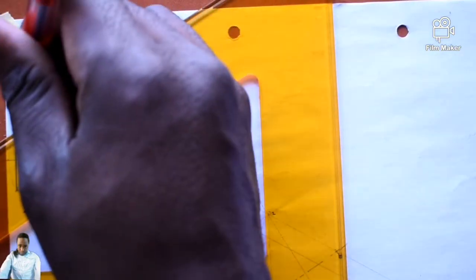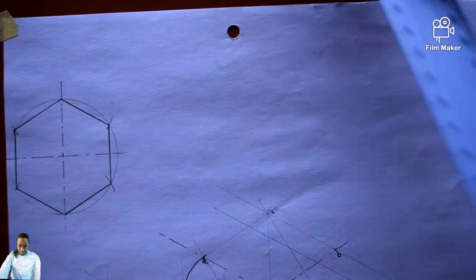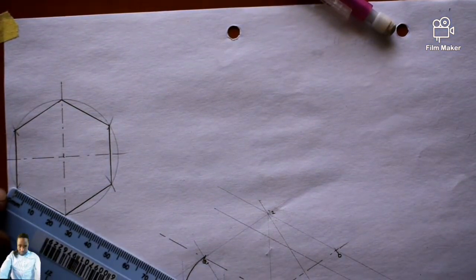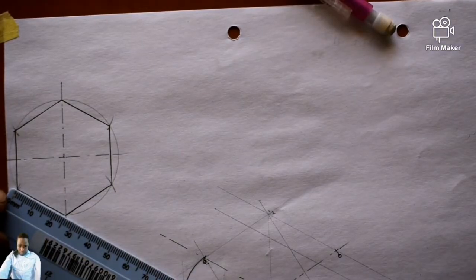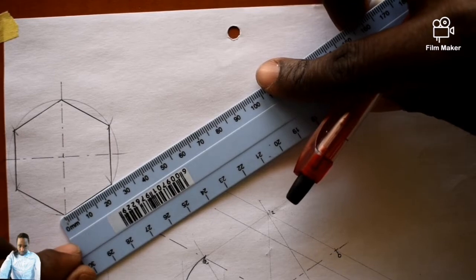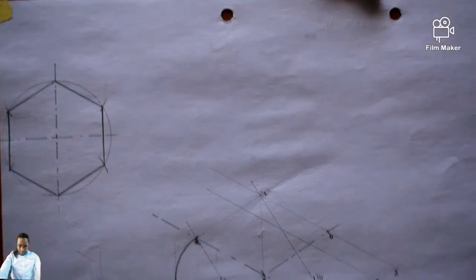Always double check your T-square. So that's how I go about it. So let's see, is it 25 millimeter? Yes, it's absolutely 25 millimeter. So that's how you draw across the flat hexagon.